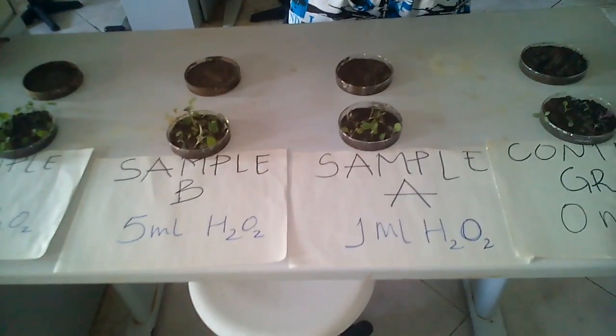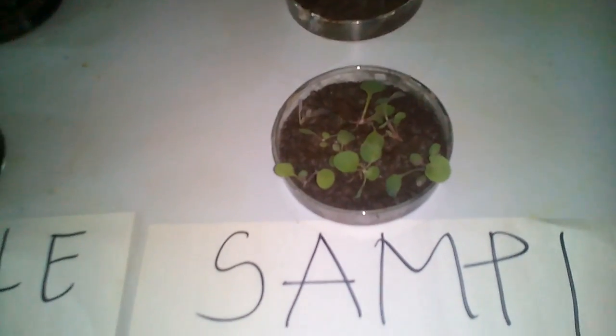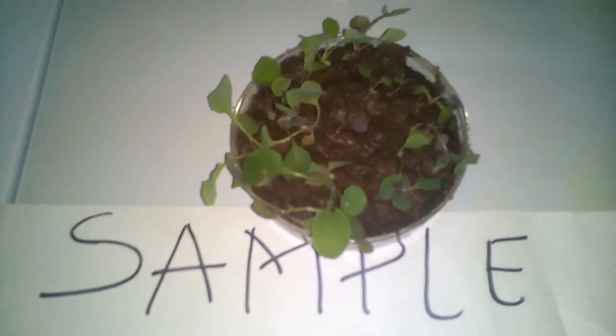What I found out is that in the control group, the rate of germination was very much slower than the rest of the experimental groups. For instance, if you see sample A, it has a better germination rate, which is the amount of seedlings that have appeared were greater in numbers than the control group. And here in sample B, the amount of seedlings that appeared was greater than A and the control group. And here in sample C, I observed the greatest number of seedlings appearing in the experiment. So I concluded that hydrogen peroxide is very much useful in seed germination. It can stimulate the germination rate at an alarming rate.